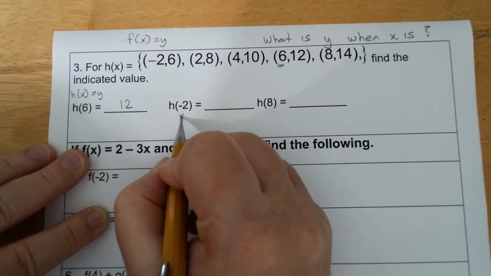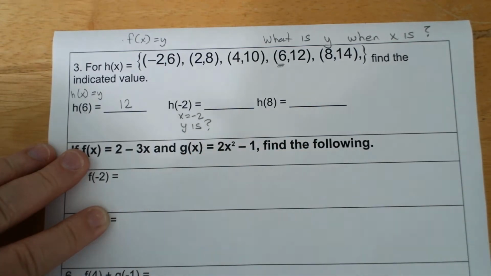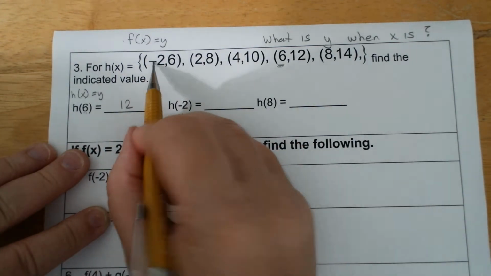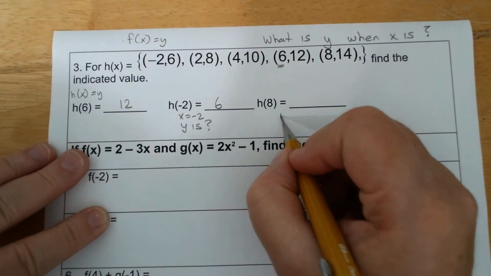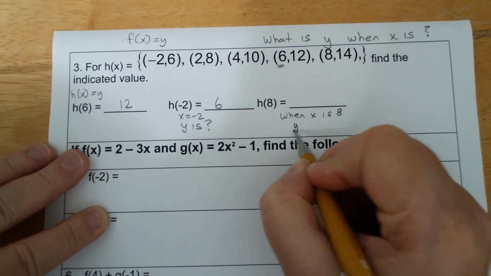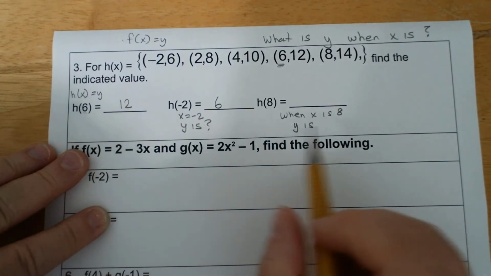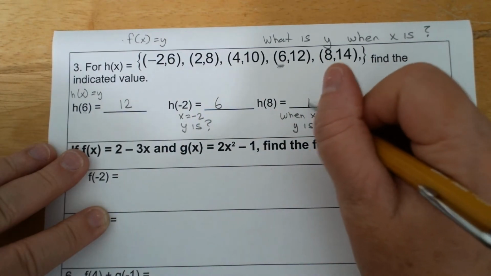When x is -2, y is, and I go up to here and I copy it down. When x is 8, y is, and I go to x is 8, so y is 14.